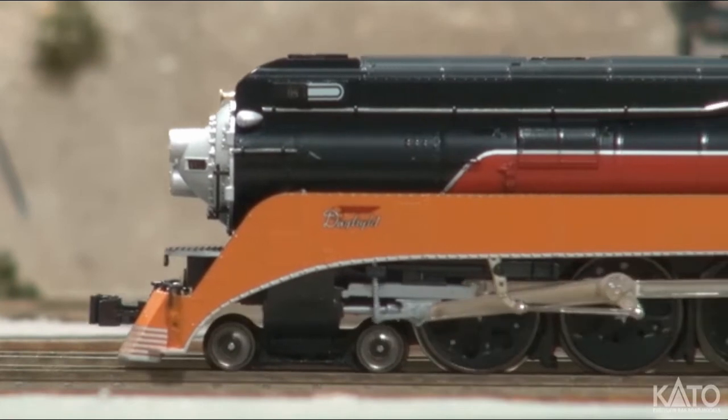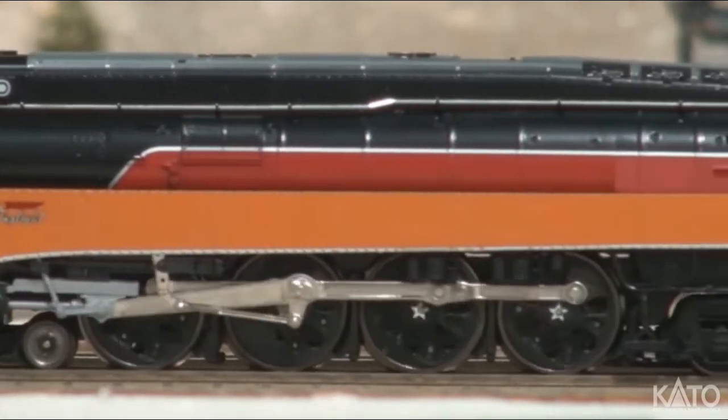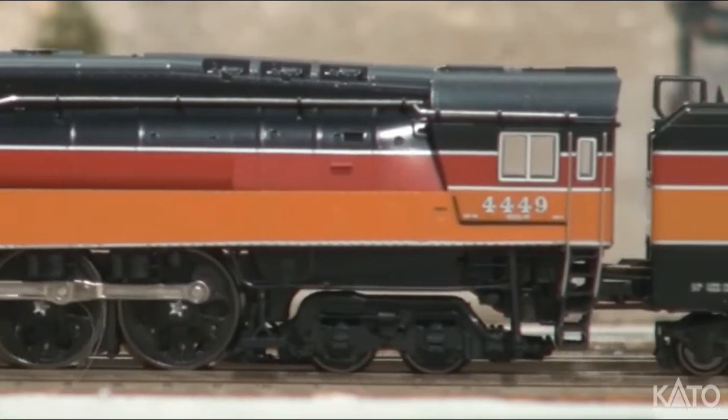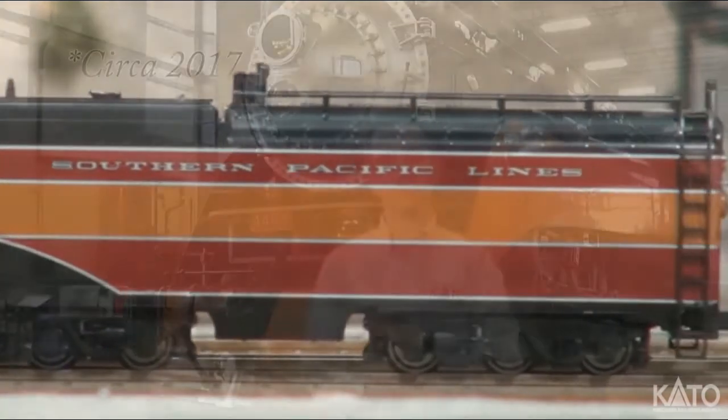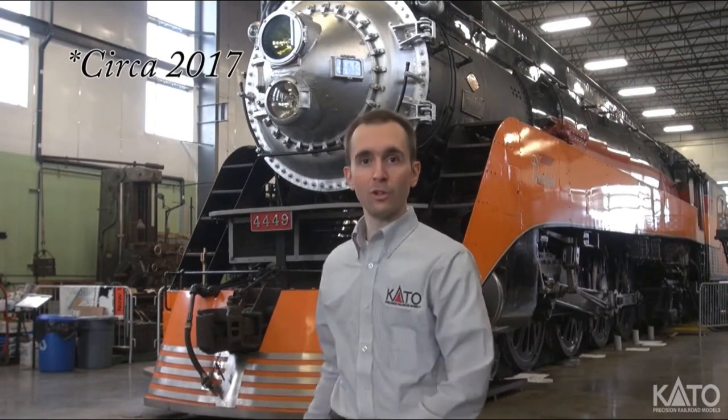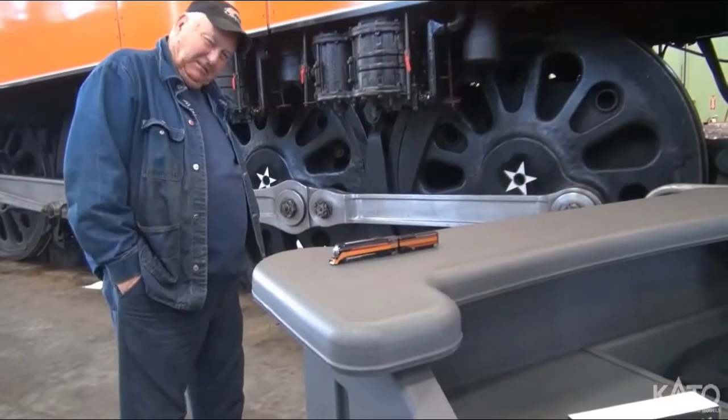Kato USA's GS4s are one of the most popular and best-selling N-scale locomotives in Kato's lineup. First premiering in 2008, this run will be our 5th of this locomotive. You may remember Kato USA visiting engine number 4449 at their shops in Portland, Oregon some years back.